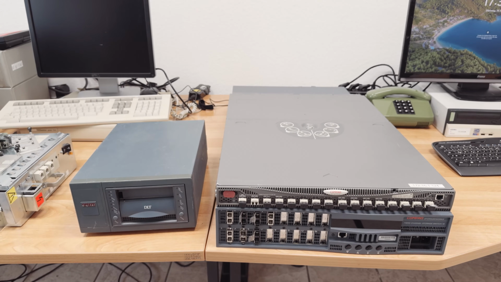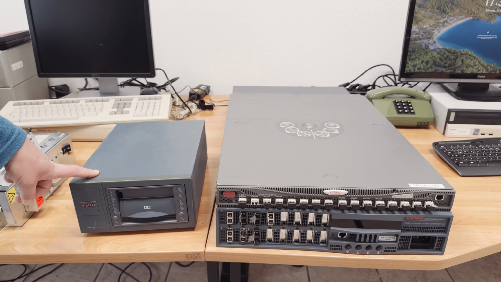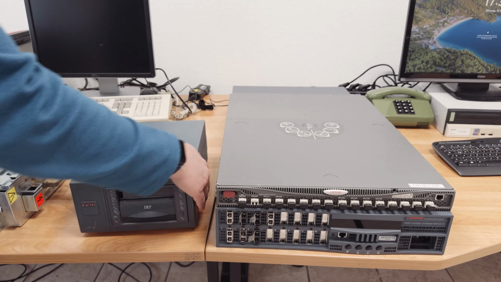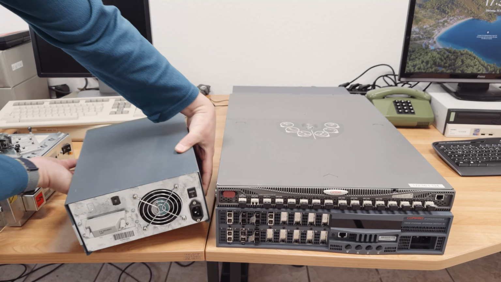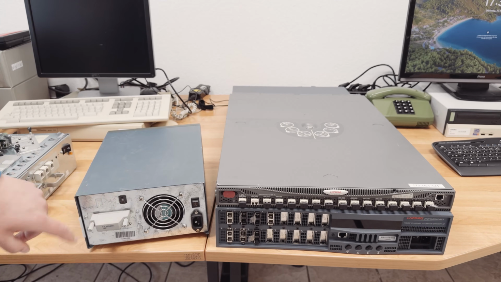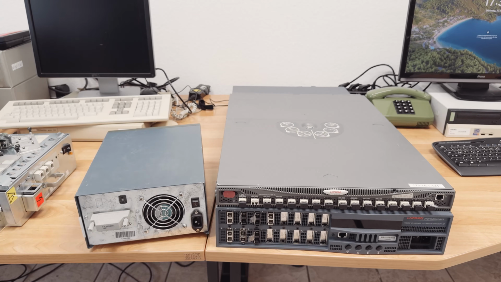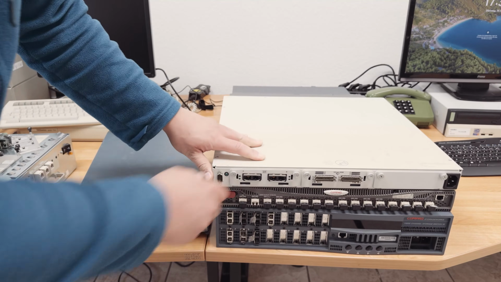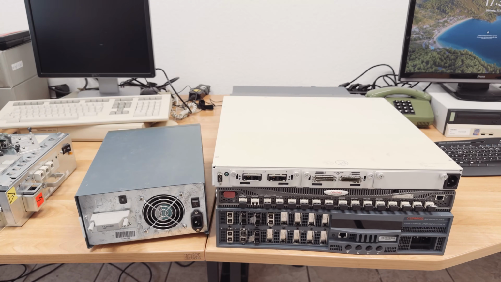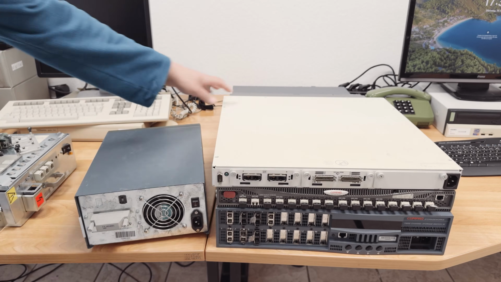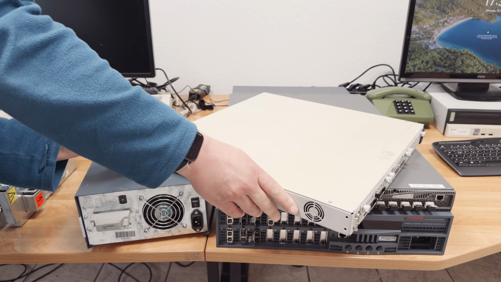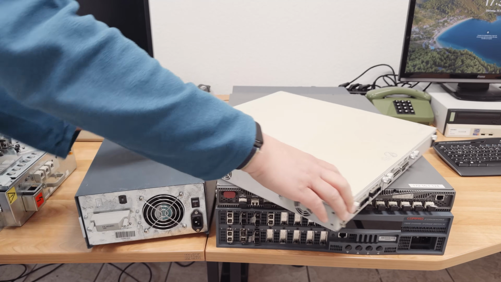This is a DEC TZ89N. It's a DLT4 device for 20 GB uncompressed or 40 GB compressed. But as you can see on the back, this is a SCSI tape drive, and therefore I have another cool thing. This thing here. This is a Compaq, I think called data storage router, or it's called StorageWorks Modular Data Router.